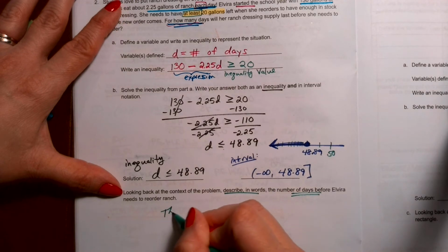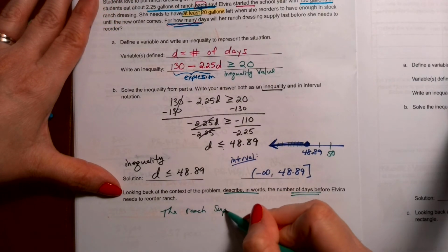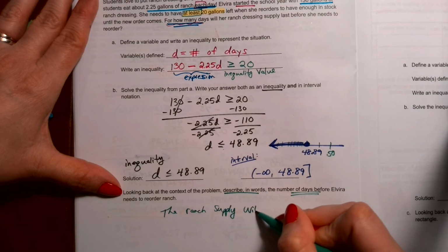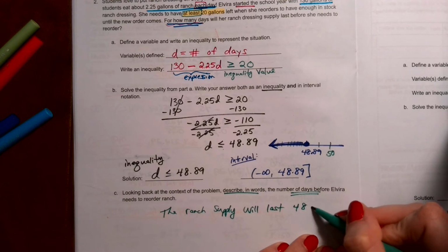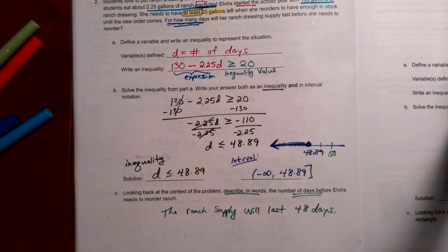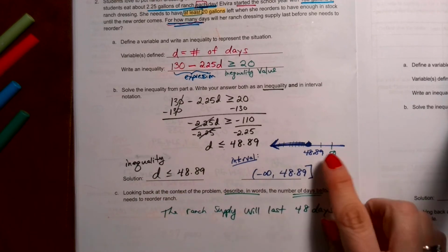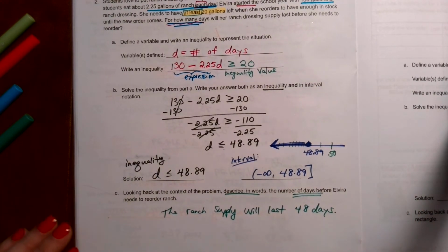Okay, the ranch supply will last 48 days. No more than that. It won't last 49. She's going to run out, so she has to make sure she reorders it after 48 days.